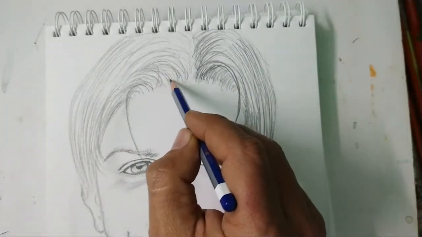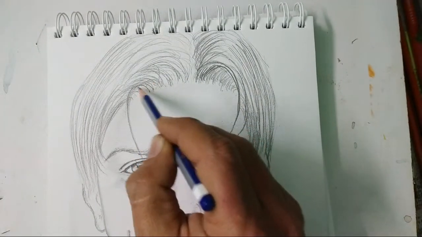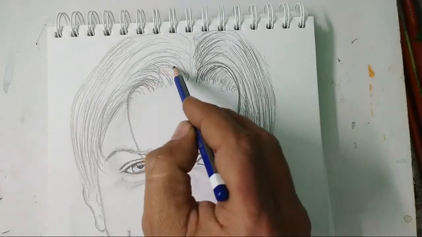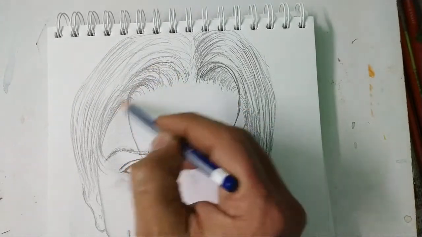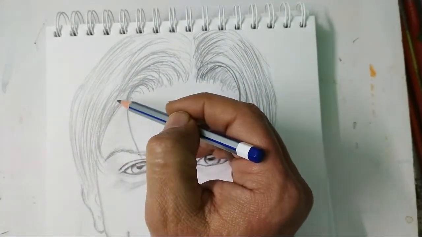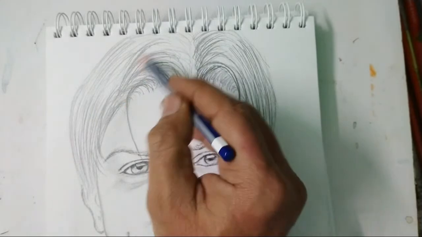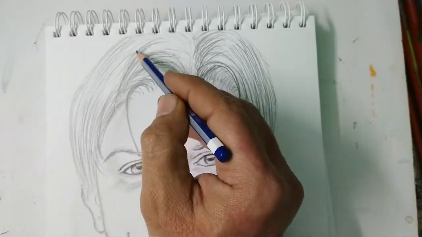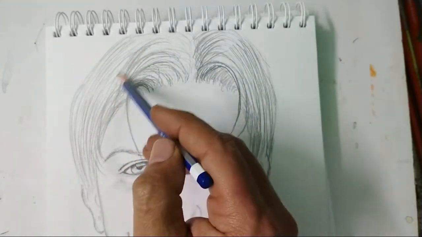So wherever I am doing a dark shade and wherever I have left white, that is important to be noted. Now this white portion will help me in giving a shine to the hair. And I am moving the pencil softly.